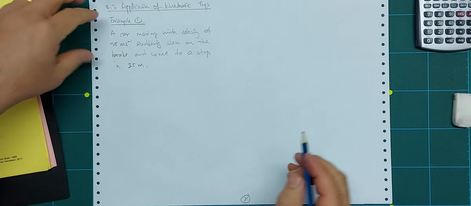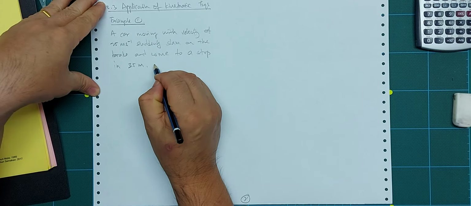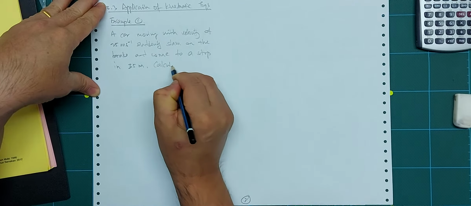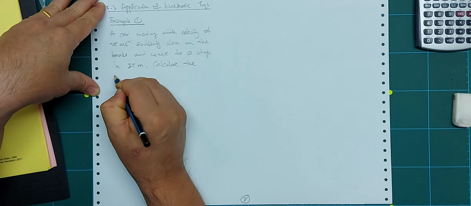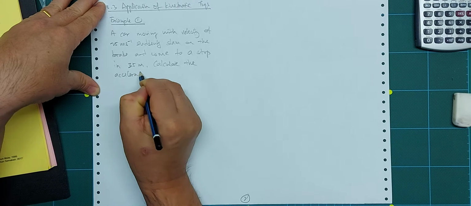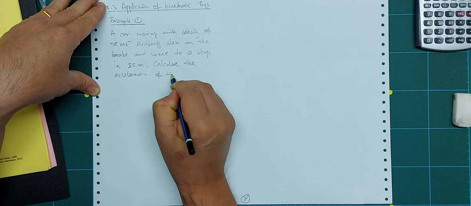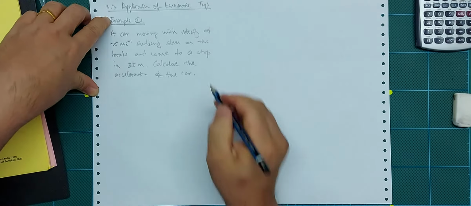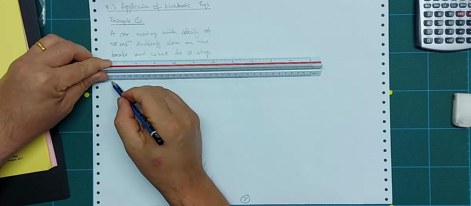That means after traveling 35 meters, it stops. Calculate the acceleration of the car.